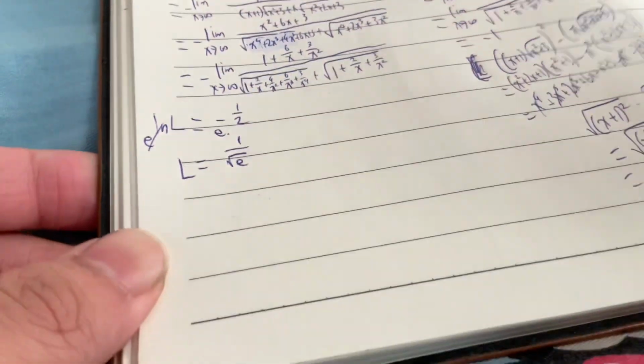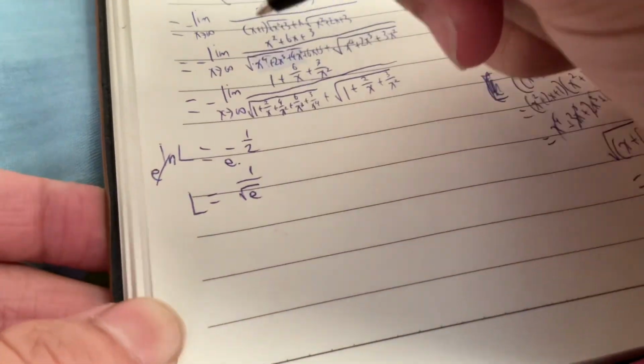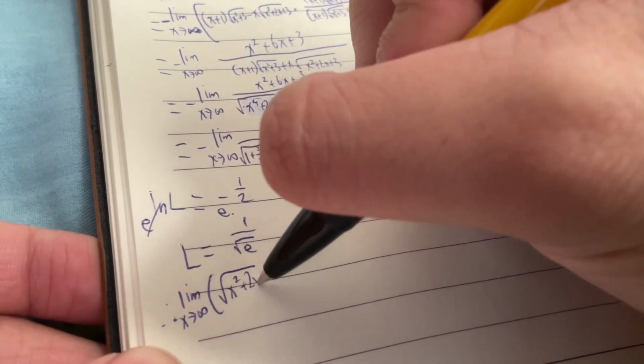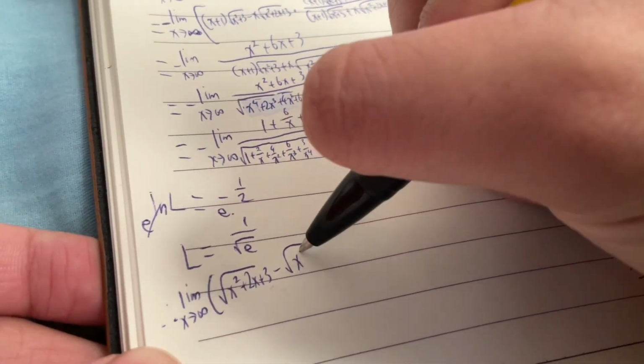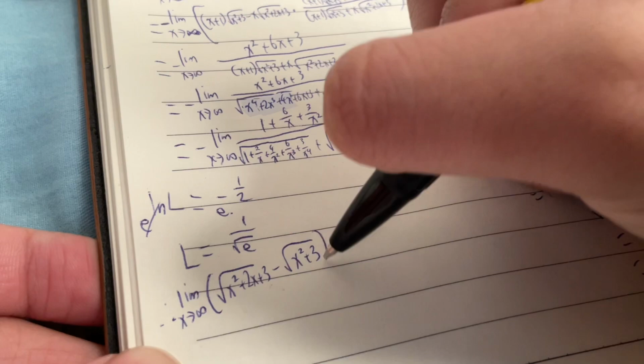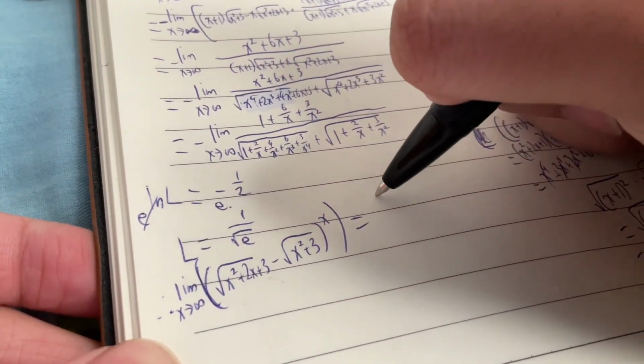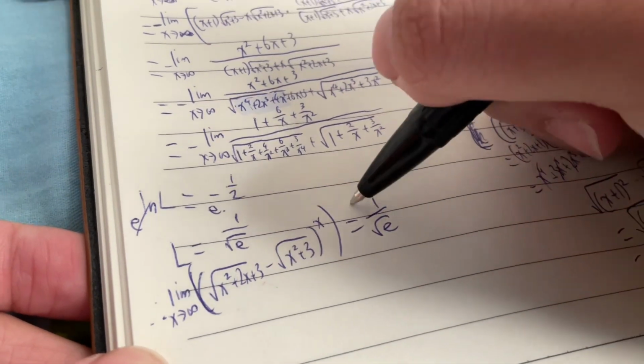That's our answer. So this is really, really cool. So the limit as x approaches infinity of square root of x squared plus 2x plus 3 minus square root of x squared plus 3, all to the power of x, is equal to 1 over square root of e. This is so crazy.